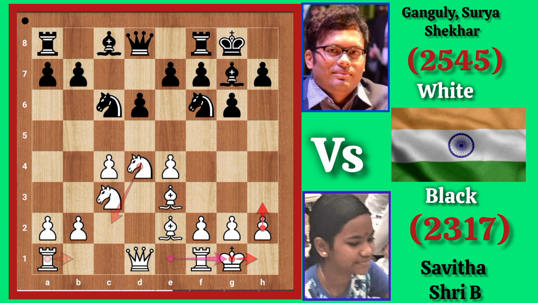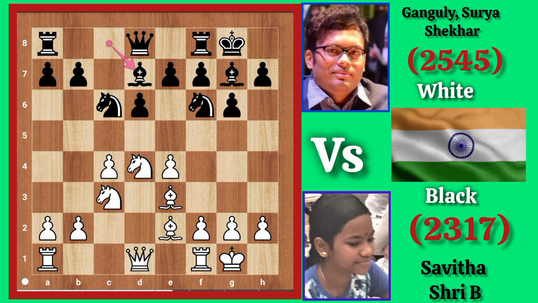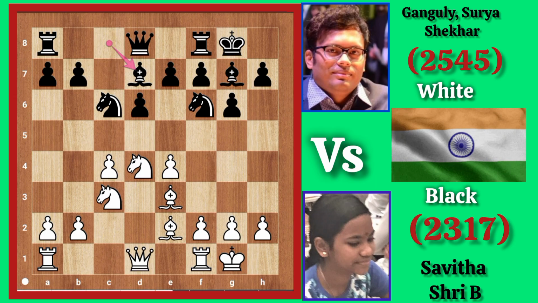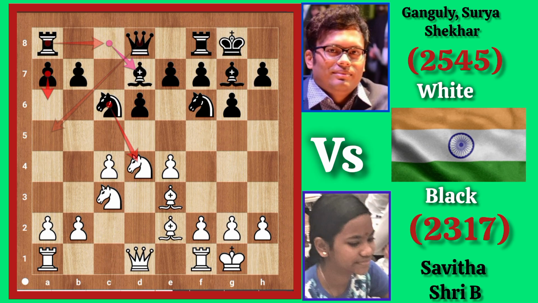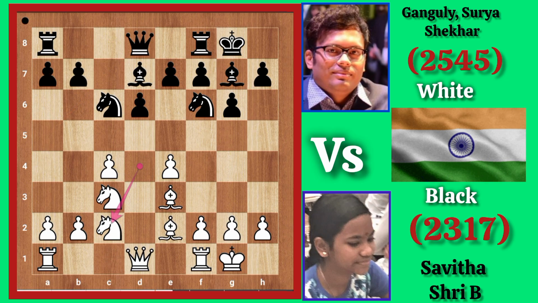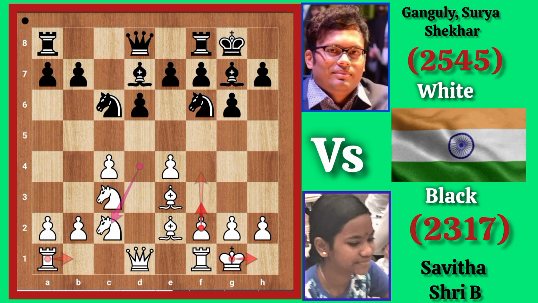10. Knight c2. White retreats the knight from d4 to c2. Ganguly avoids a potential piece exchange on d4, wanting to keep pieces on the board to squeeze Black's restricted position. The engine marks this as a minor inaccuracy, preferring 10. a3 to prepare queenside expansion.